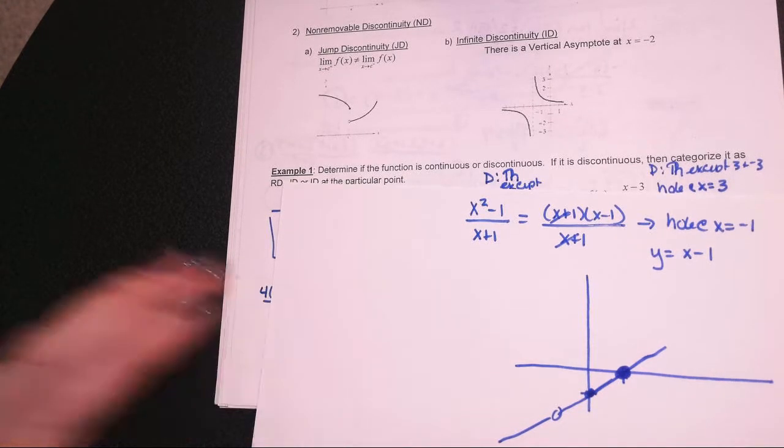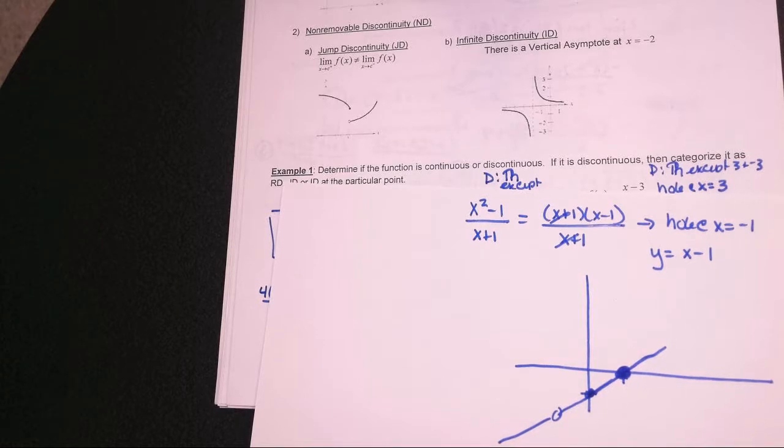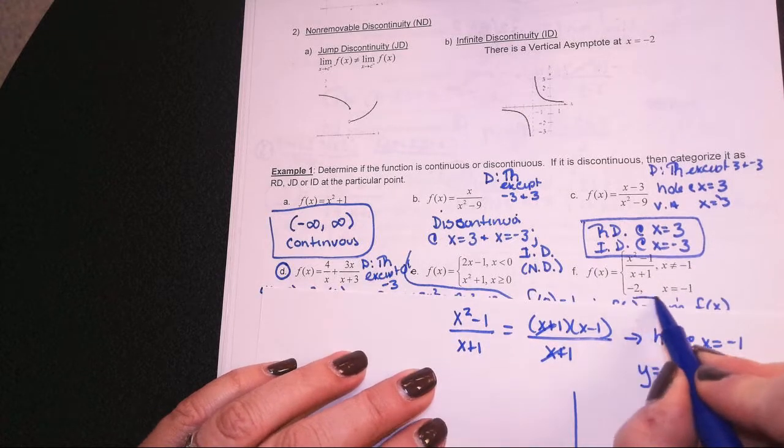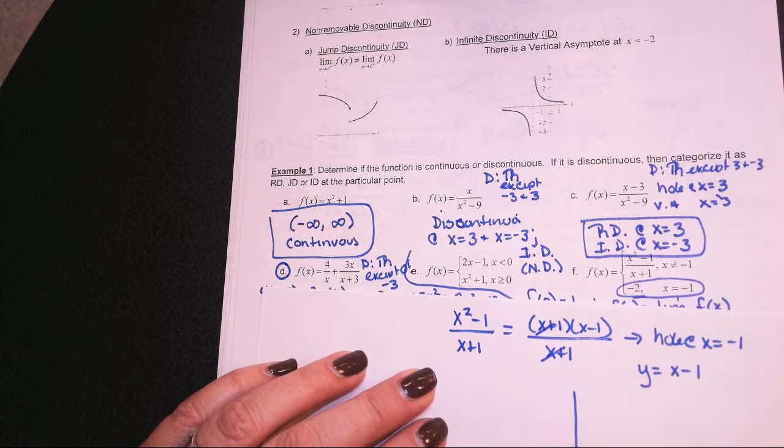So the big question is we can't automatically assume that this is going to be discontinuous at -1, because they are giving you a defined value at x equals -1. They are telling you in this piecewise function that -1 is defined. And the question is, does this defined value actually fill in the hole?